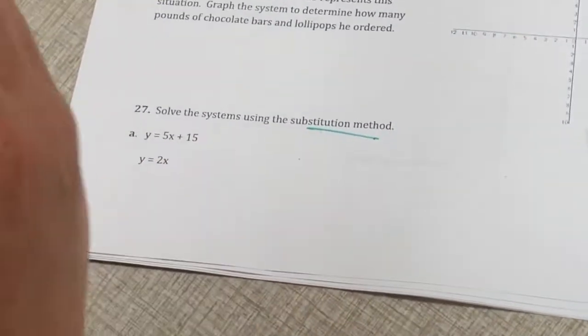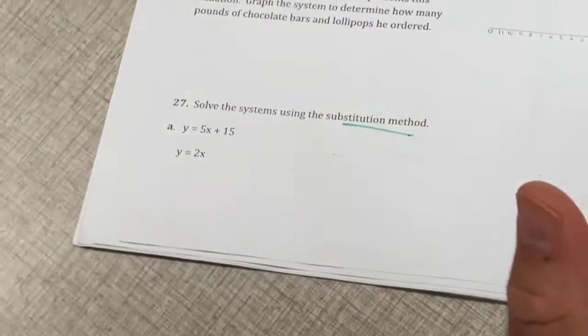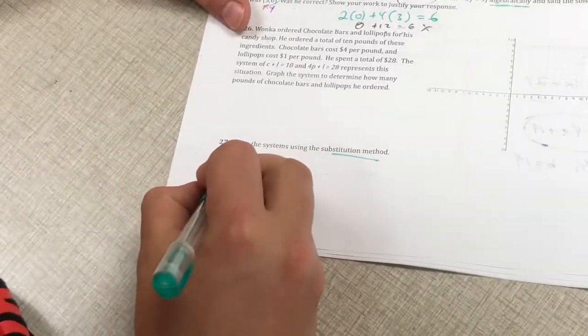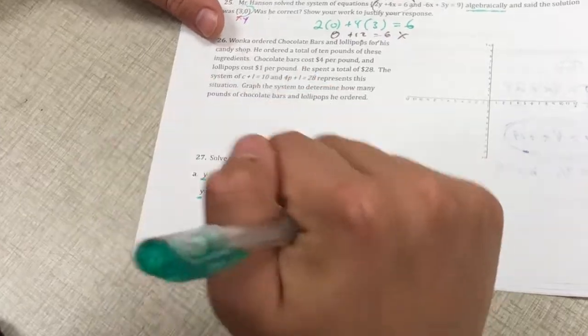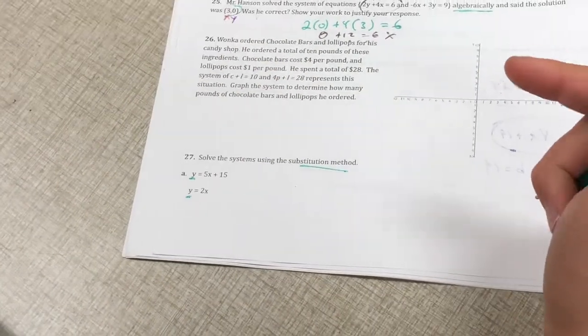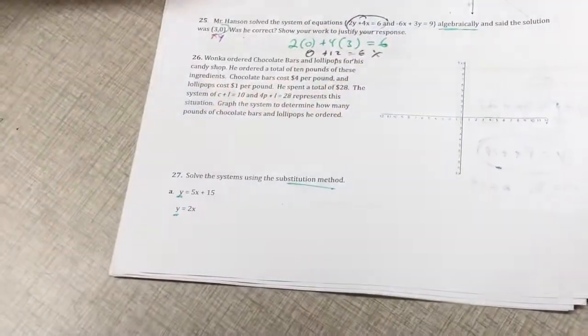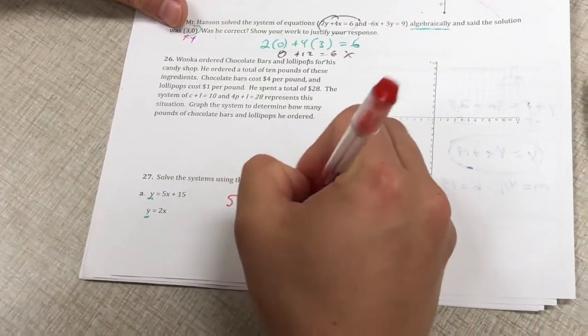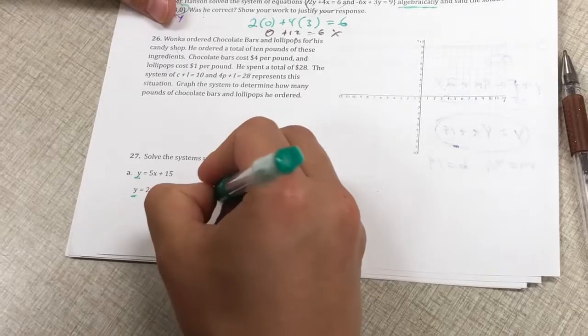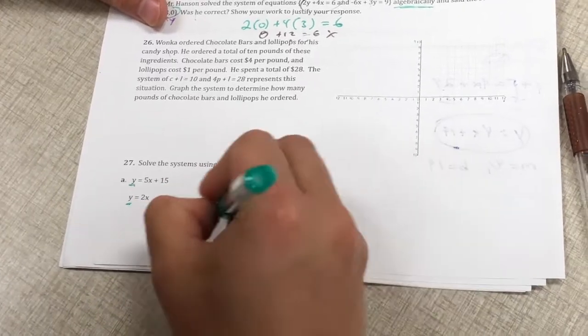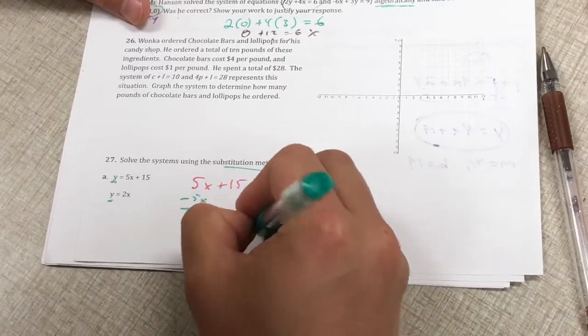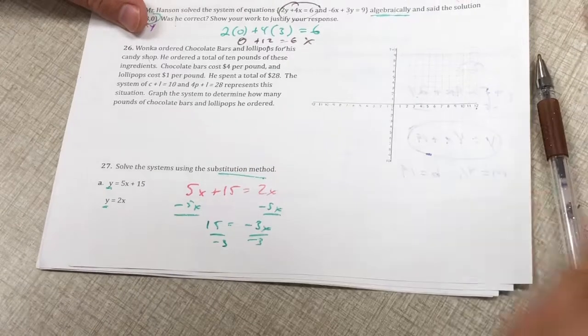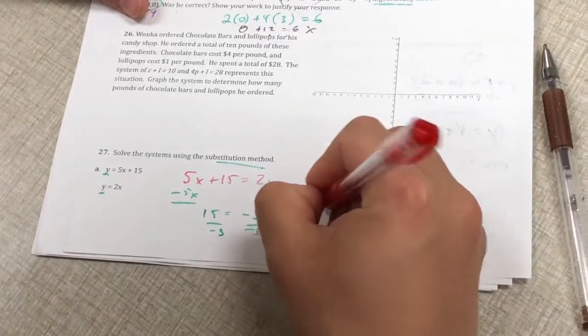27, I will do that. Substitution method. This is an example of the most basic substitution method because you already have y by itself and you already have y by itself. So if something equals y and something else equals y, then those two things are equal to each other. So we set it up as 5x plus 15 equals 2x. And then we're just going to solve for x. We're going to get 15 equals negative 3x, divide by negative 3 on both sides. I really like this color. And we're going to get x equals negative 5.